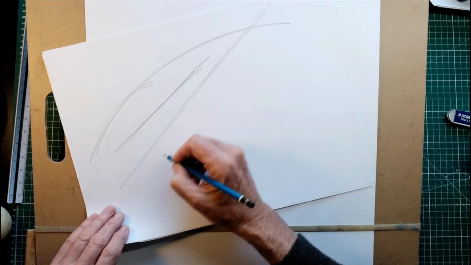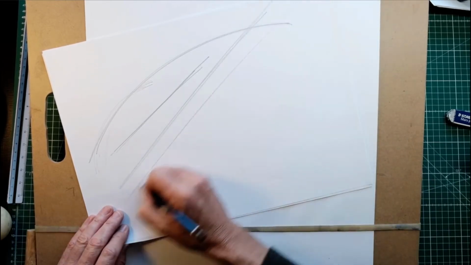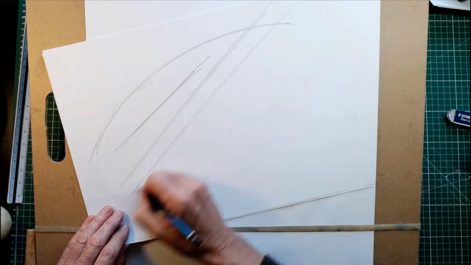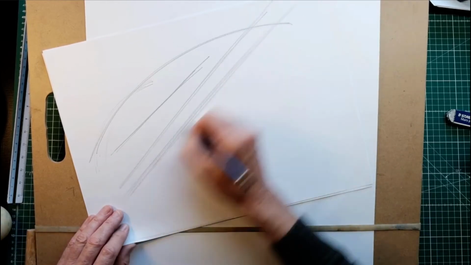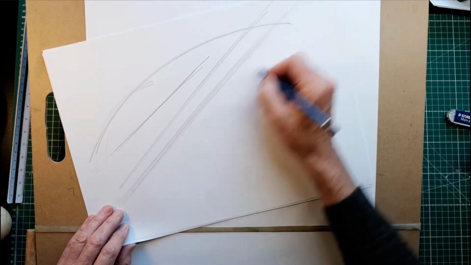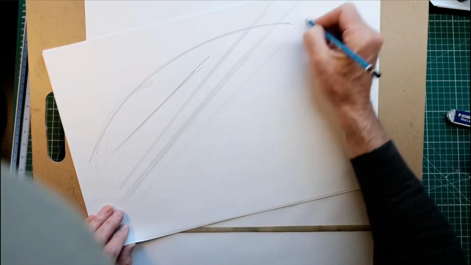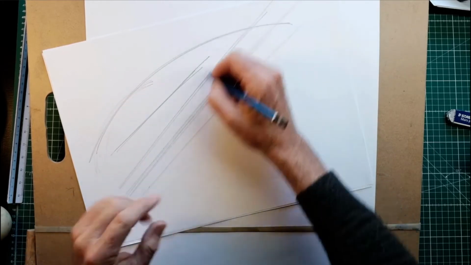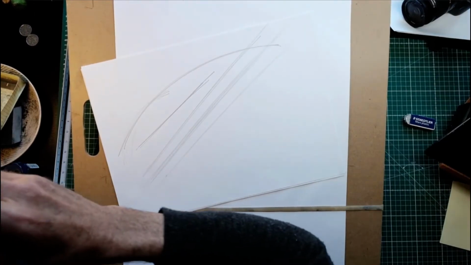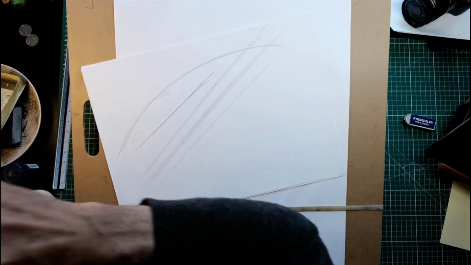So what I'm doing is I'm moving my elbow and my wrist. And if you could see my body, you would see me moving forward a little bit. So my shoulder is kind of moving. Let me see if I can show you what I'm doing.